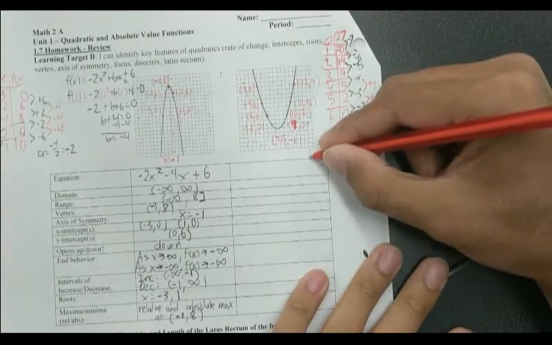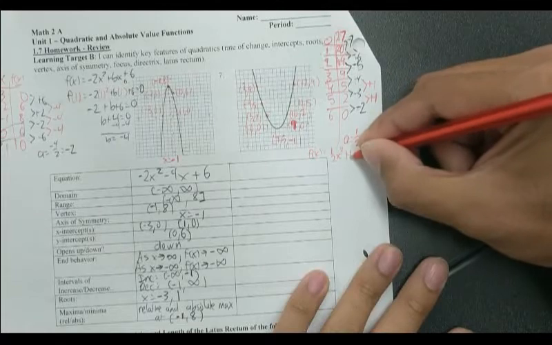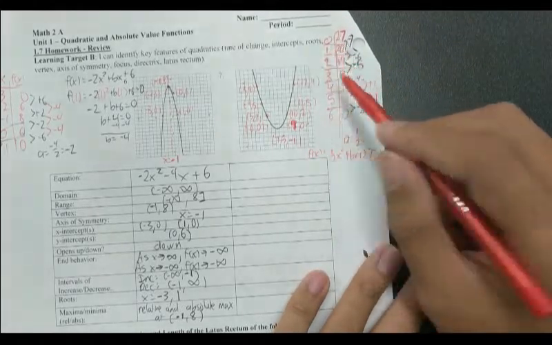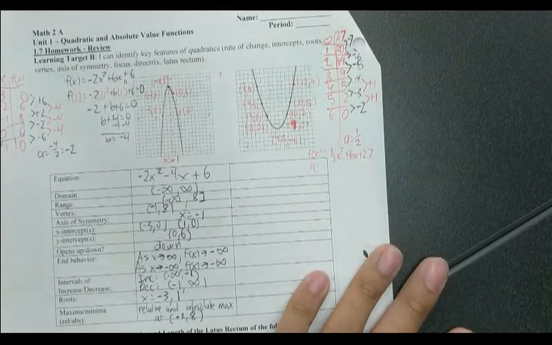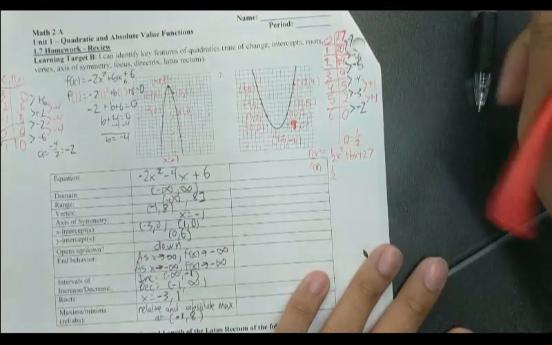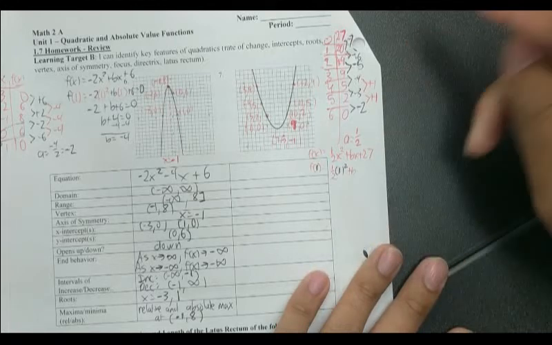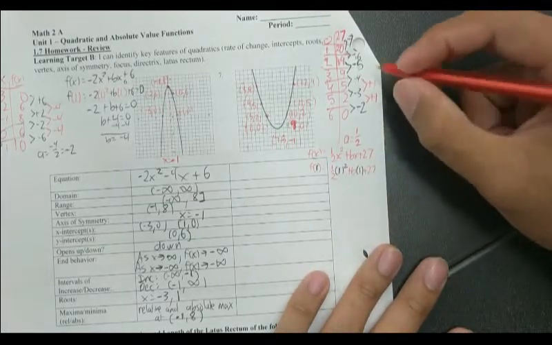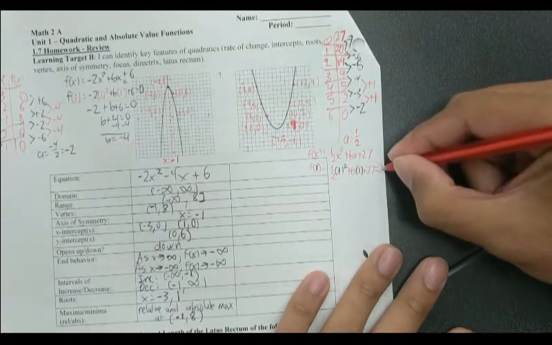So I'm at f of x equals 1/2 x squared plus bx plus 27. Okay, so let me plug in f of 1. Okay, so 1/2 of 1 squared plus b times 1 plus 27 should equal, when the input is 1, the output is 20.